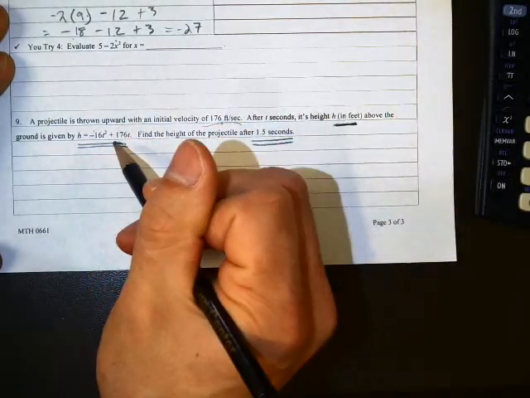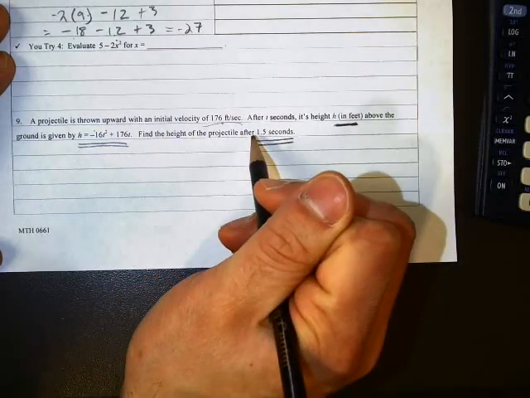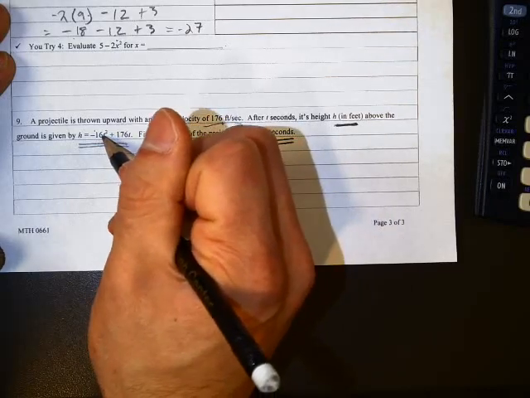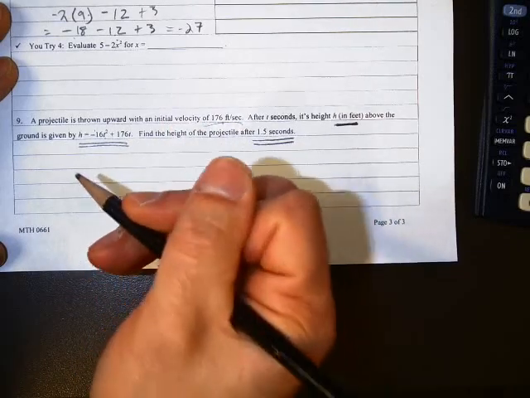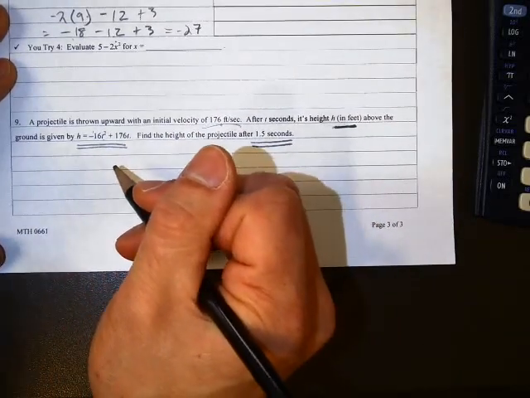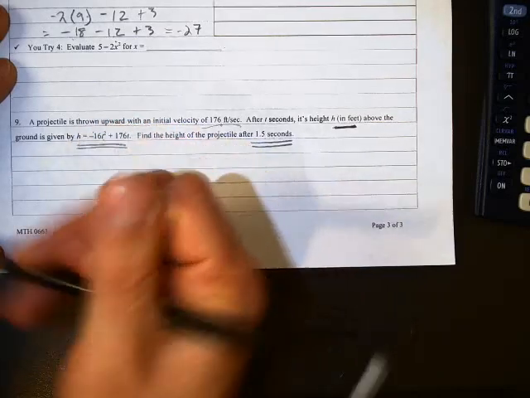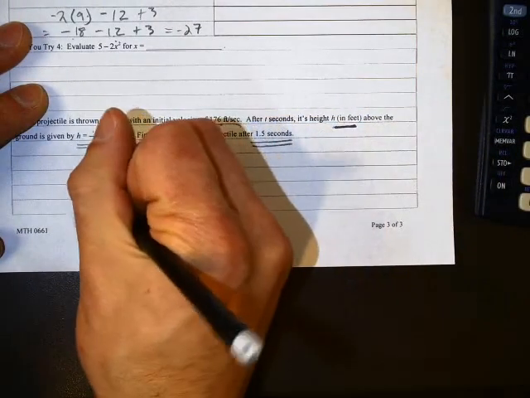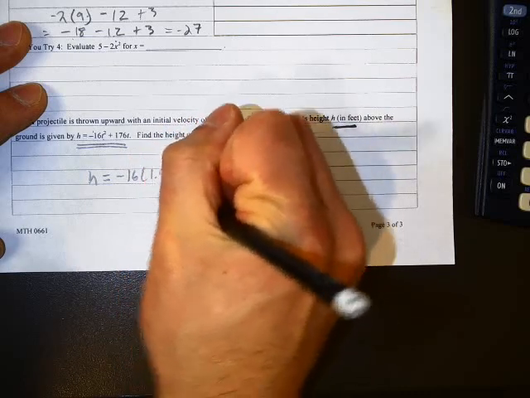Basically, if you know how long it's been in the air, for example 1.5 seconds, plug that in for t, which stands for time, and do the calculation and you will be able to figure out exactly how high it is. So let's do this with 1.5 seconds. Put it in place of the t.